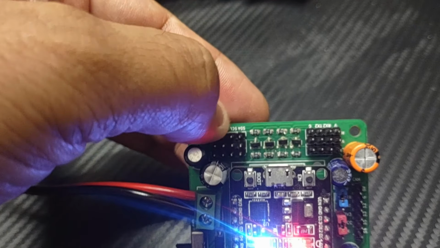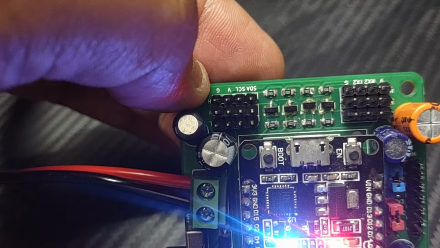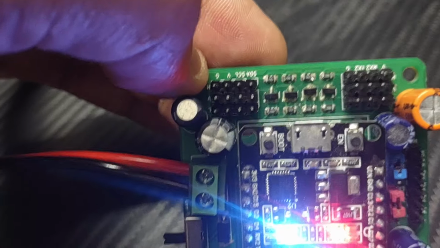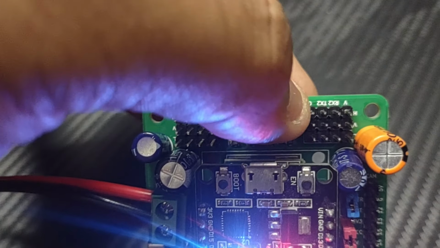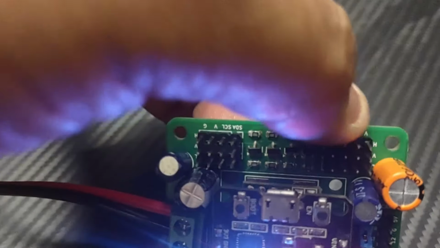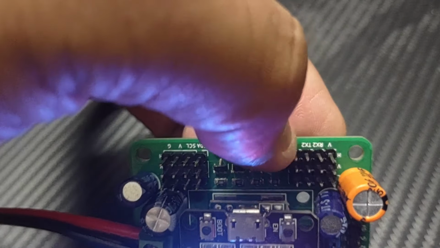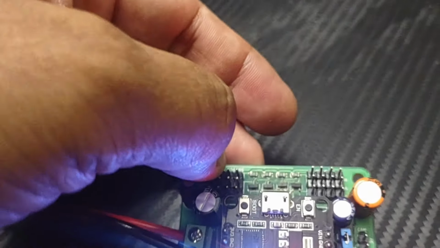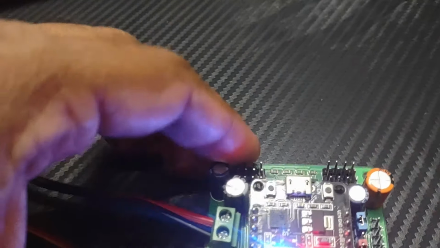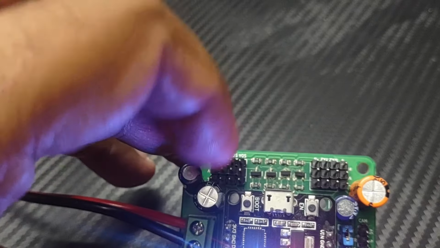So if you have a 5 volt I2C LCD, or you want to connect the 5 volt ultrasonic, you can connect on these top rows. In case of a robot, if you have this 5 volt sensor, you can simply connect on this top row. But if you have some accelerometer or something which requires 3.3 volt, you can connect on the last row.